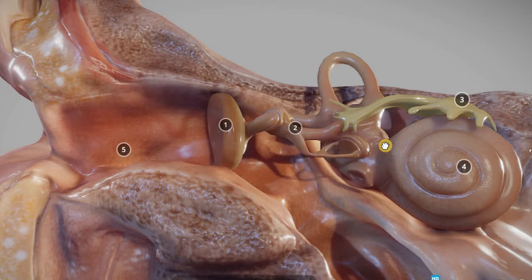Then we have the semicircular canals. Okay. We have the vestibule part, which is right here. So this is the vestibule area. So cochlea, vestibule area, and the semicircular canals.